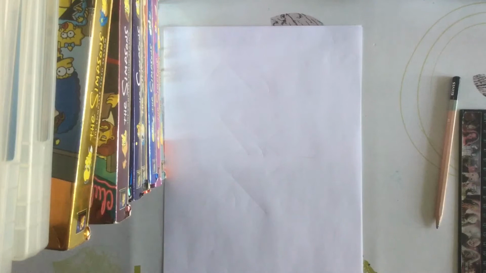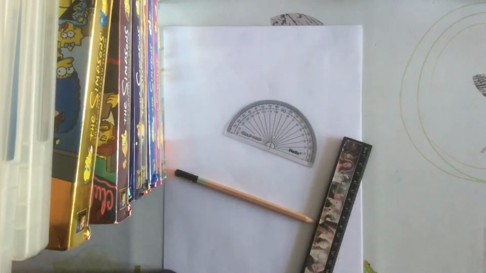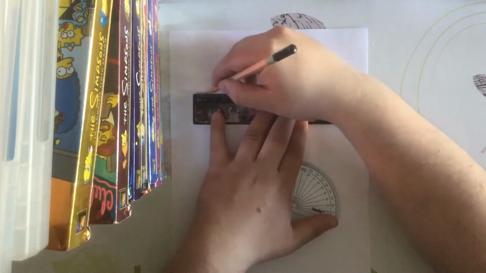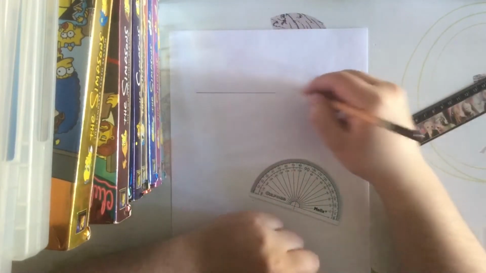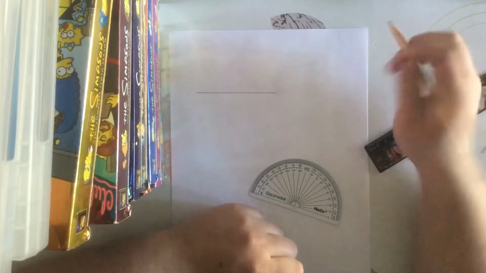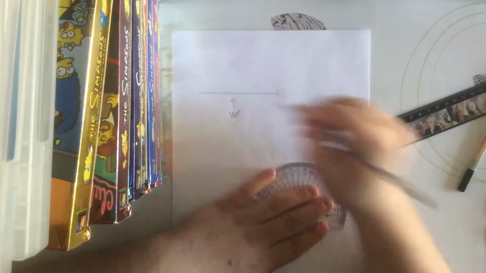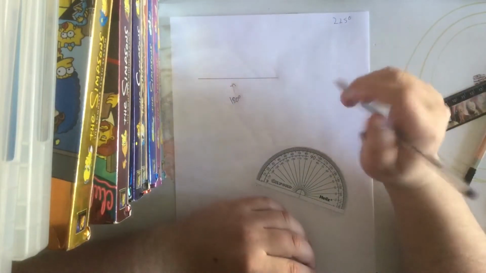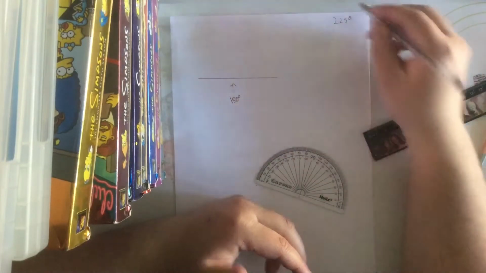For this, we're still going to be using our classic pencil, ruler, bit of paper and our protractor. So let's do it. Firstly, let's draw a little baseline. The first thing we know is that this line is going to be worth 180 degrees. But the angle we're drawing is 225. So how much more do we need to add on? Well, that is 45 degrees.